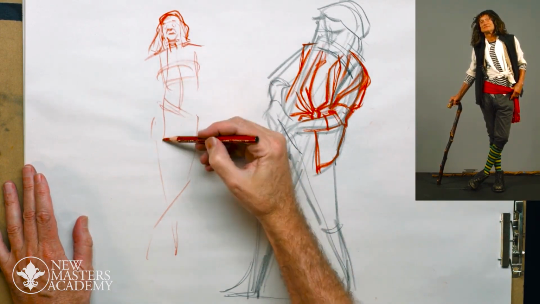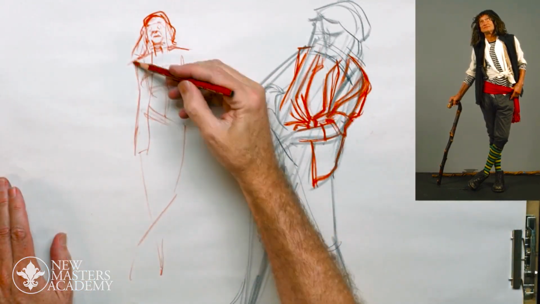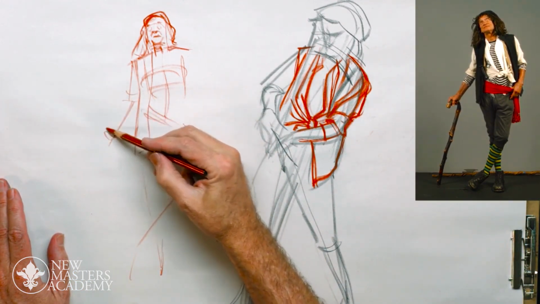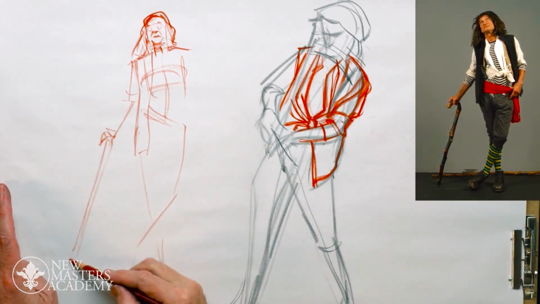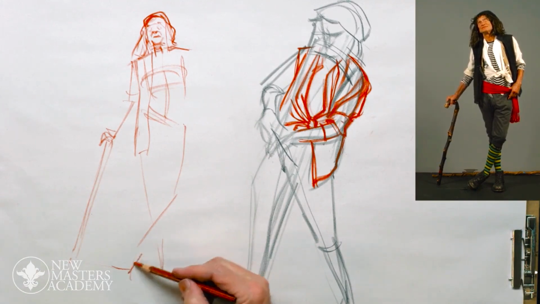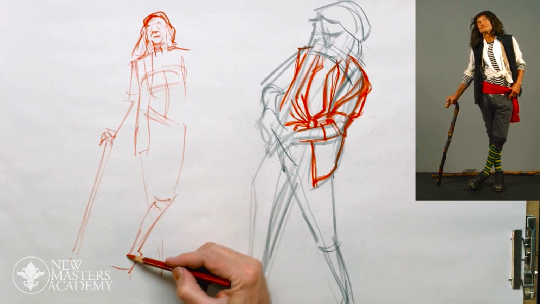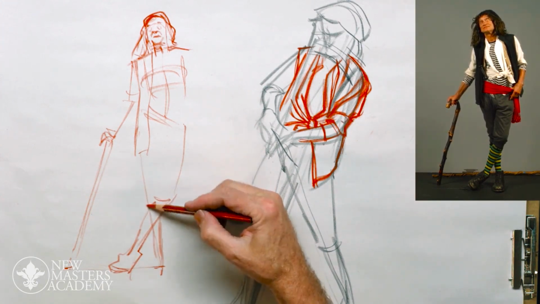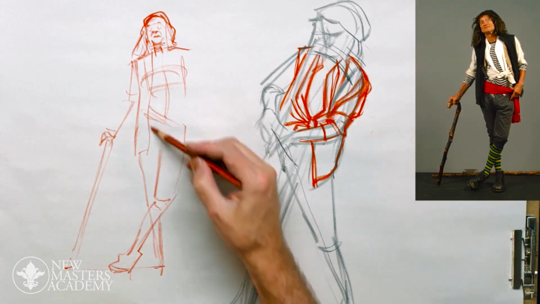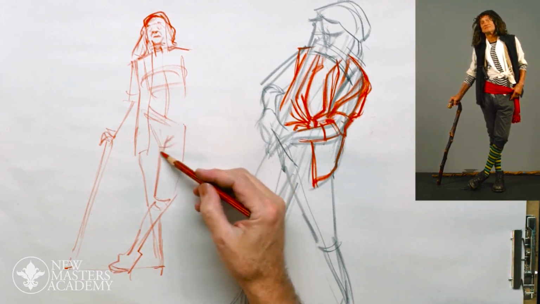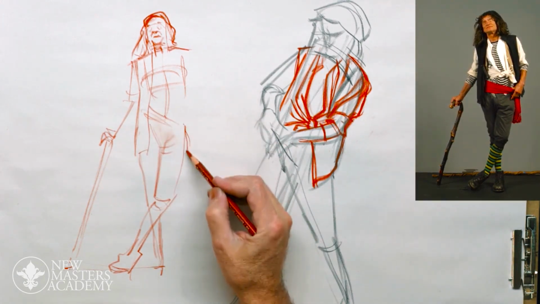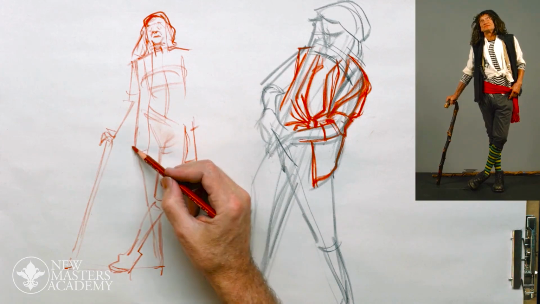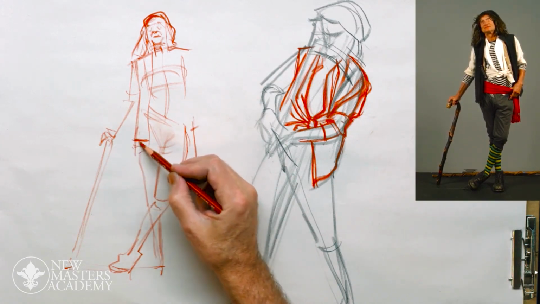And pulling down from here comes pretty much down to here. It goes up here.